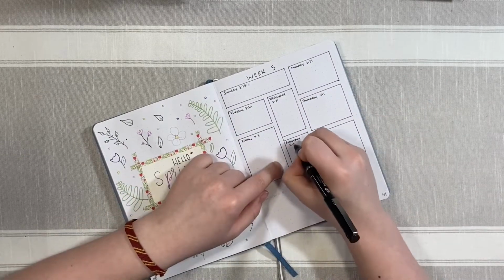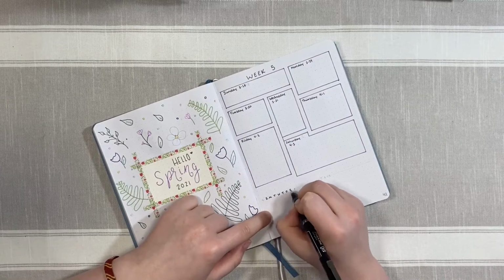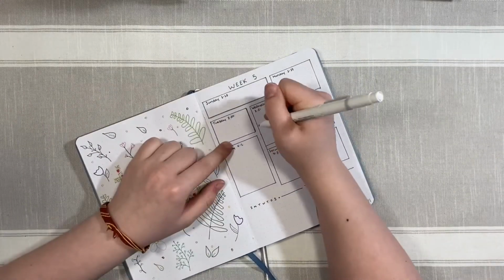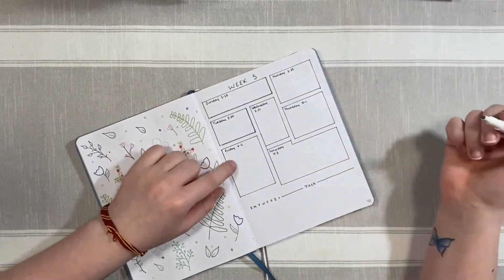The left page is just a spread for spring. The day I'm filming this is actually the first day of spring, and I made this a while ago to also put on my Instagram, so not to do too much self-promo, but check it out if you want.